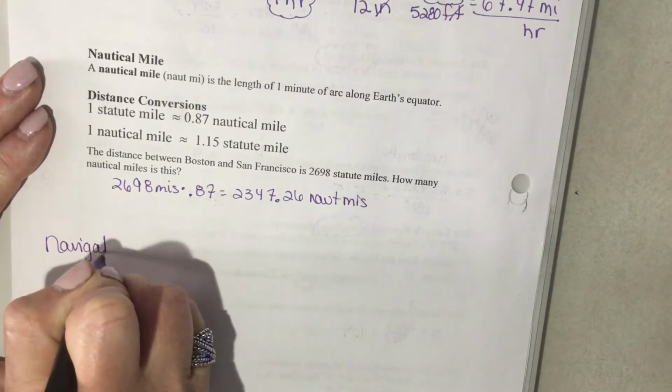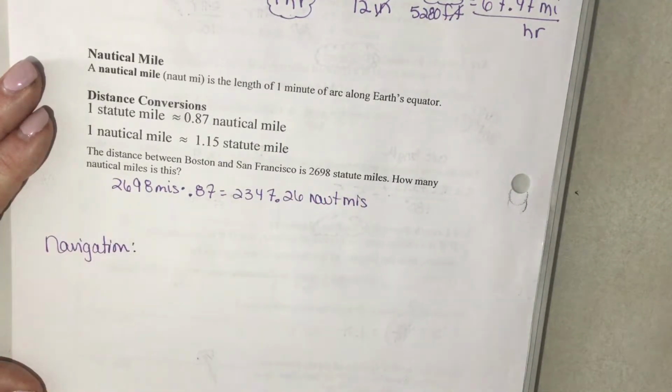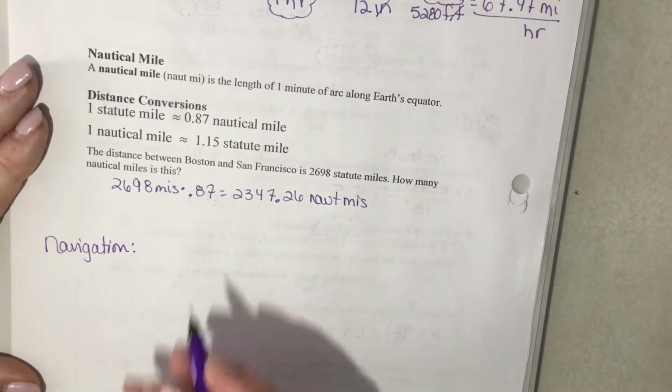What is navigation? So you've got a couple sentences here.